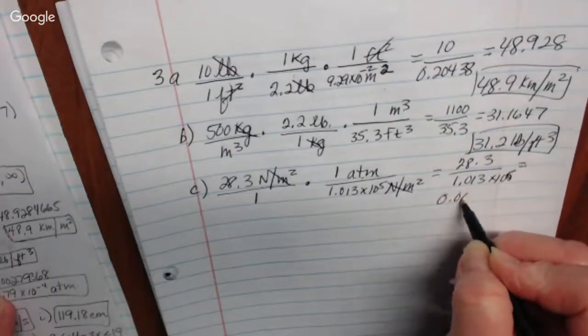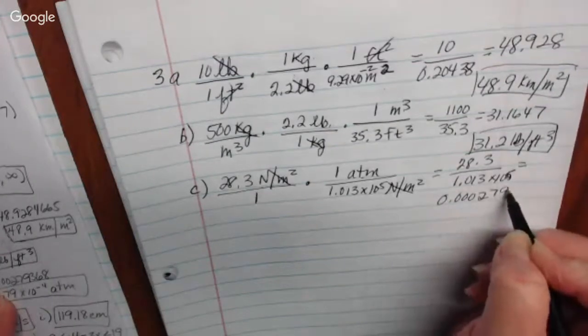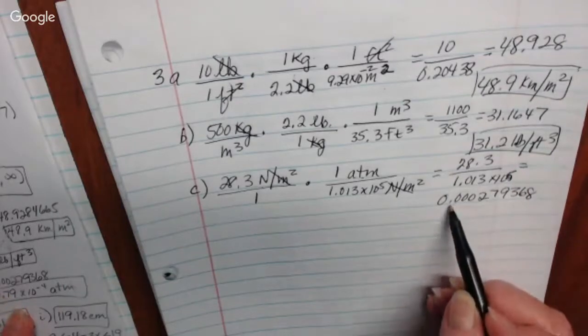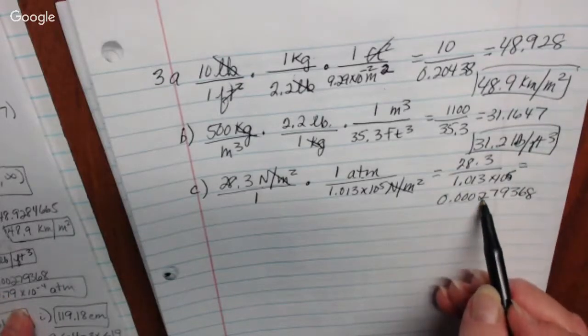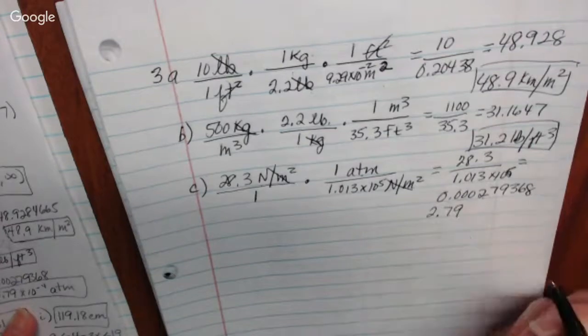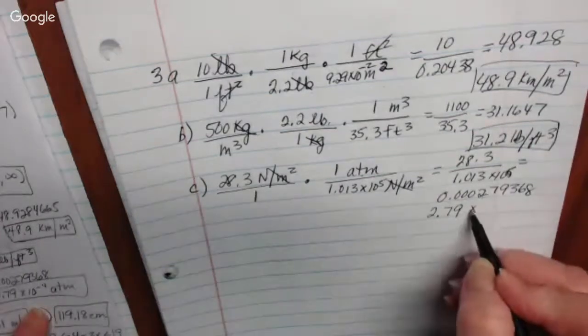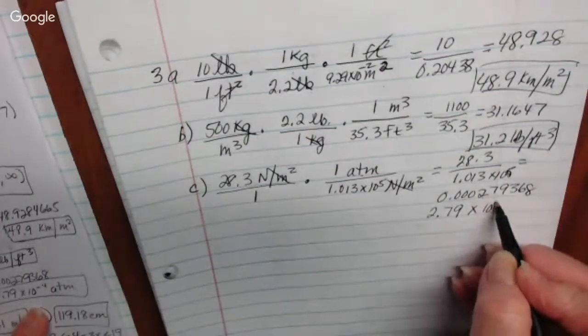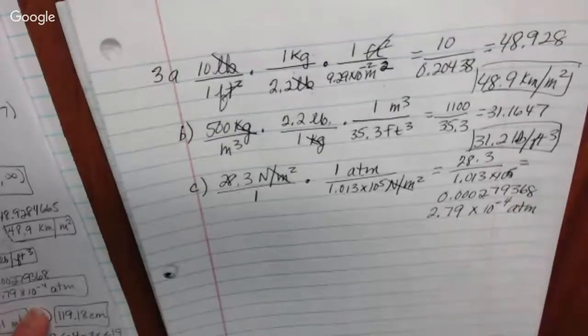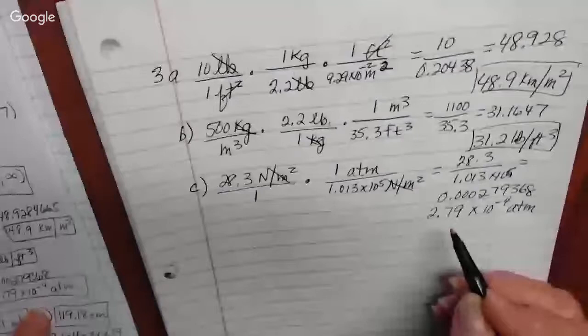if I put it in standard notation, this very small number, and I can convert that to scientific notation by moving the decimal 4 places to the right. Okay, I'm going to round it there. And when I move the decimal to the right, I'm going to get a negative exponent, and that's atmospheres. There's my unit.